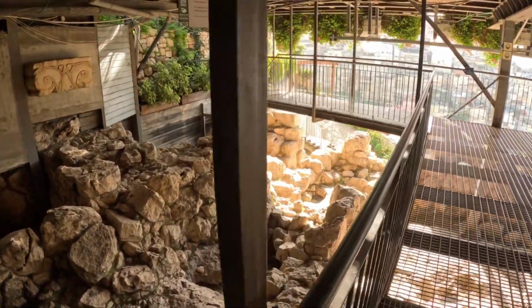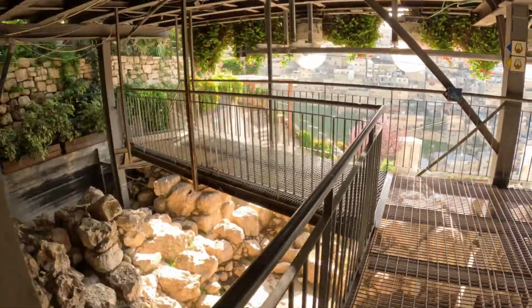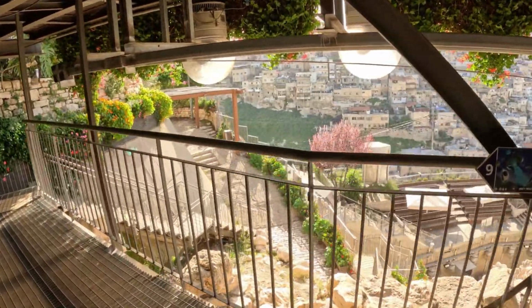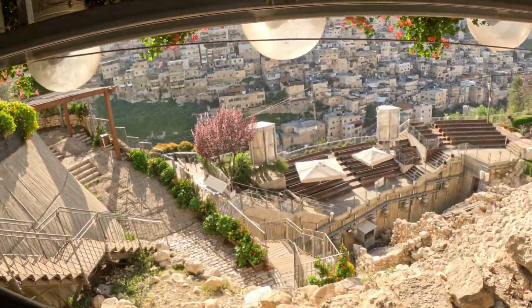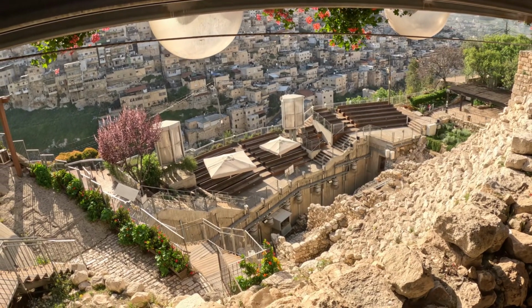Oh, this is pretty dramatic. I'm just going to explore and see what happens. Actually, I don't really want to go down there. Whoa, looks very interesting though. I'm not going to go down there. Here I am.